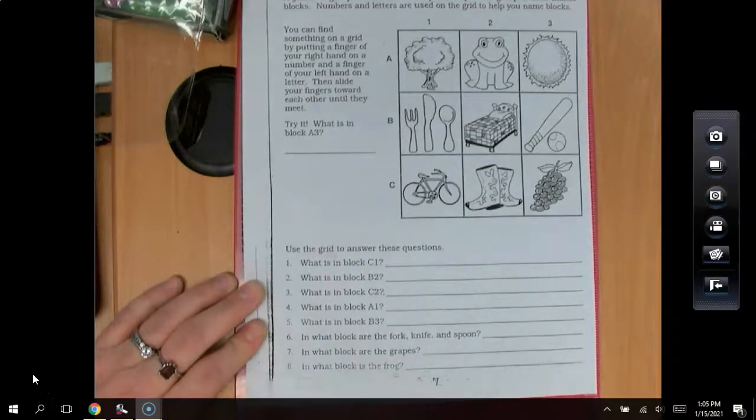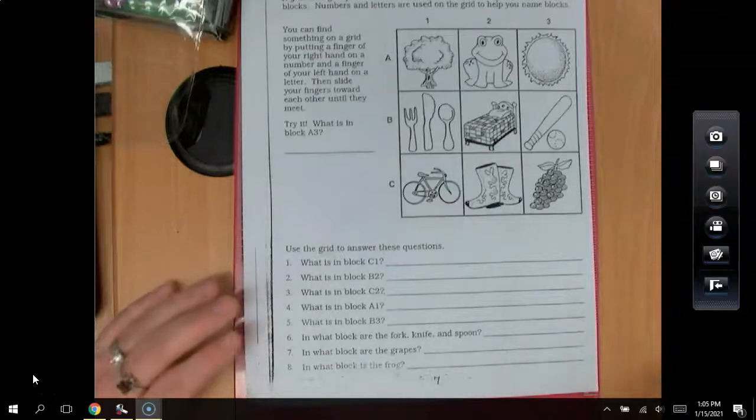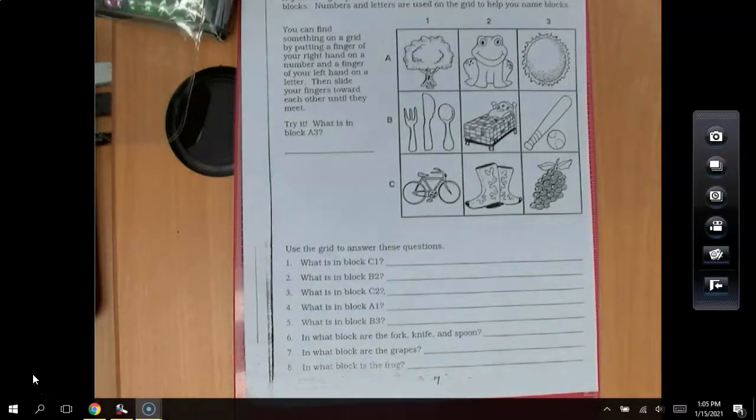So there will be a total of 9 choices to drag and drop. So go ahead and complete your assessment. Great job today.